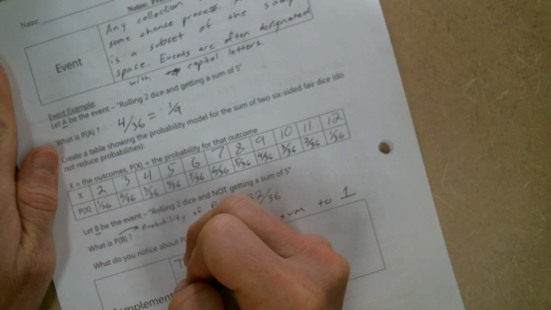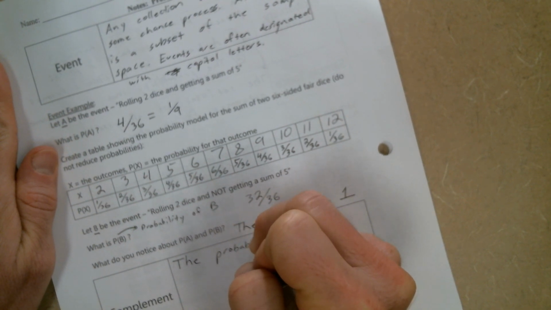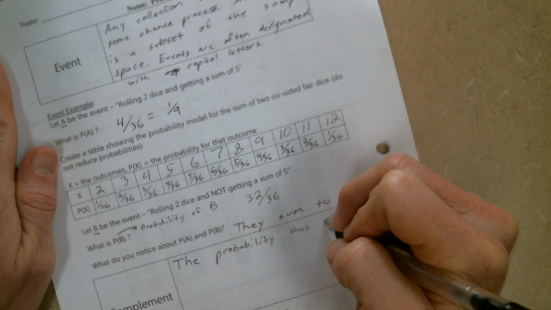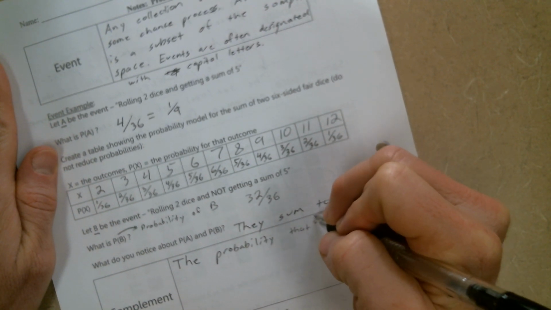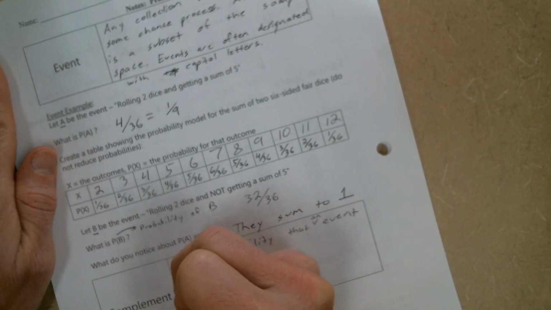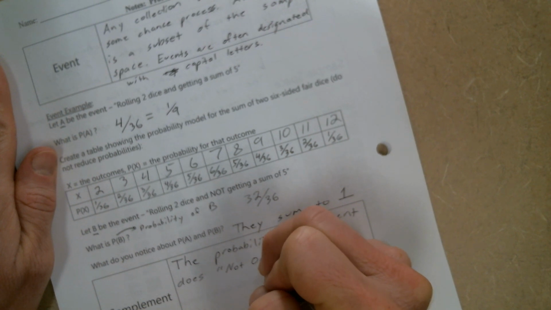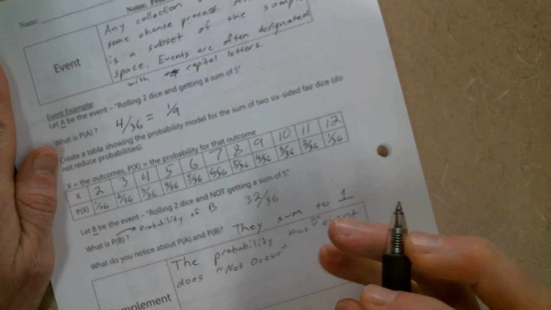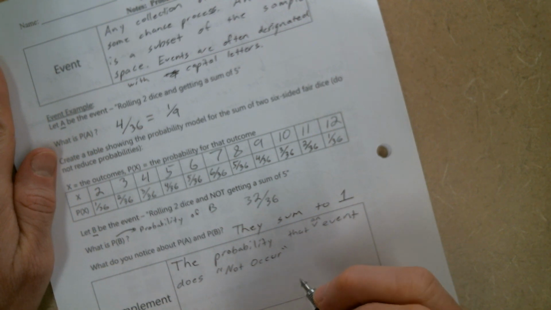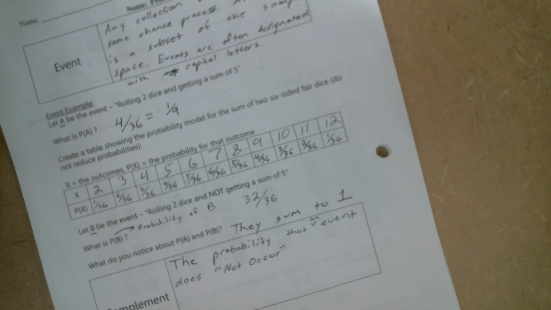All right, so the probability that an event does not occur, all right, so the complement is the probability that an event does not occur.